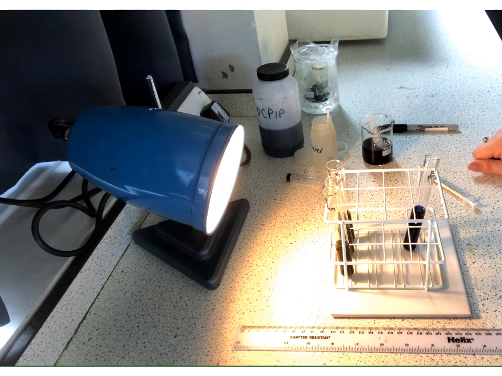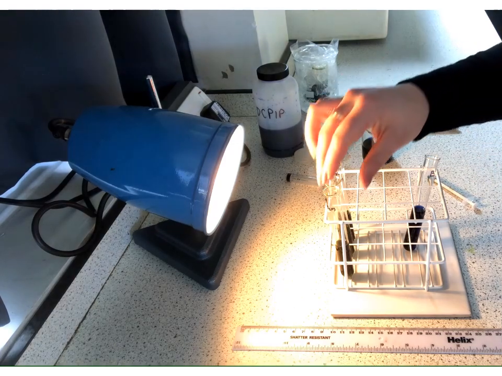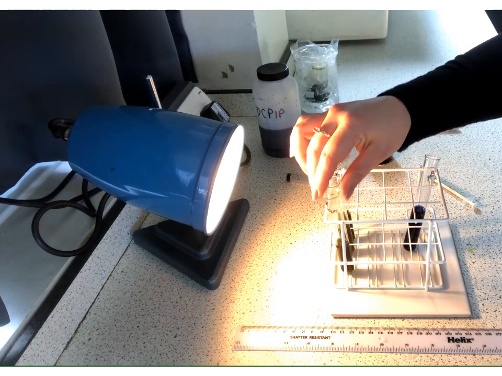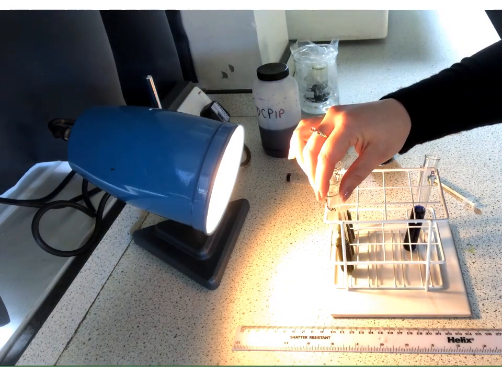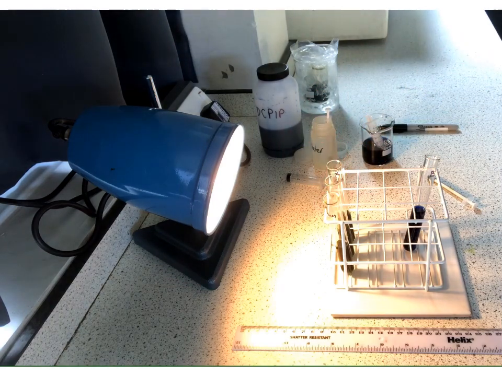Okay. Still got some blue. I'm hoping we can do this in real time rather than me having to pause this and come back. Okay. We're getting much closer now.